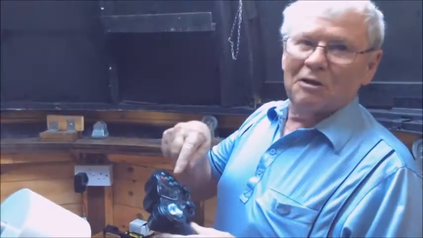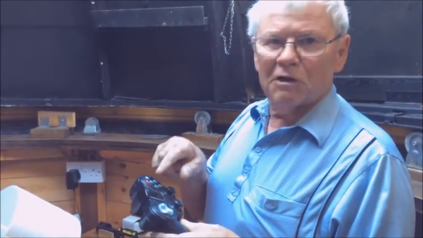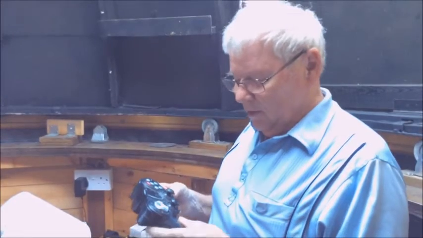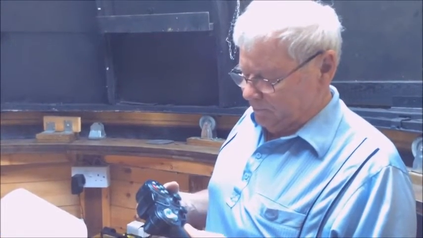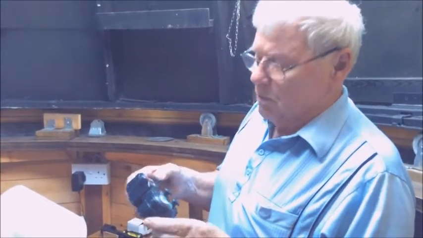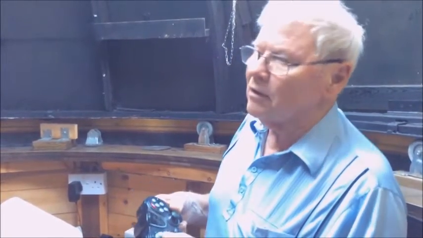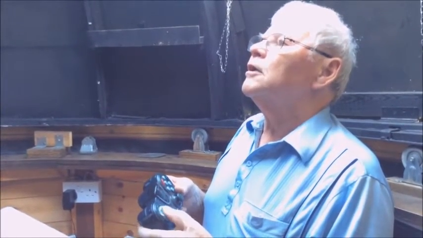This little gadget here you probably recognise as a gamepad, and I find it a very convenient way to control the telescope when you're walking about away from your computer station. So I'm going to switch it on now. And set the speed to 4 on the telescope and move the telescope.